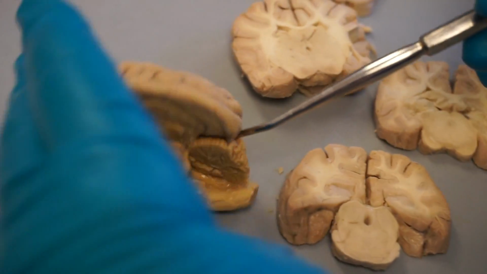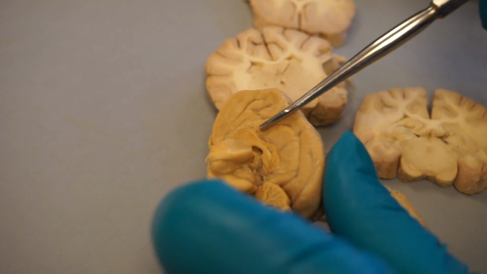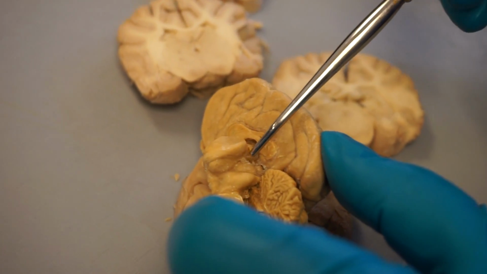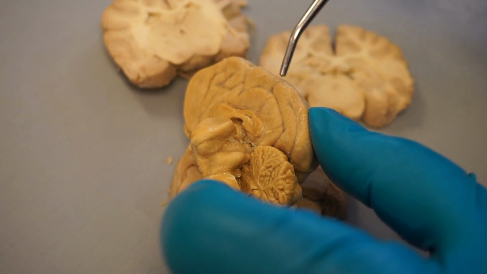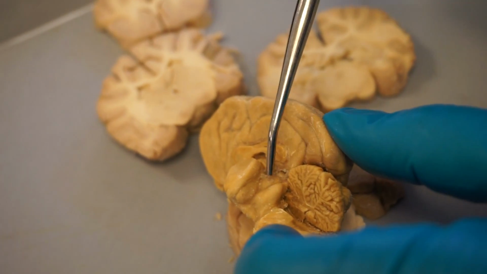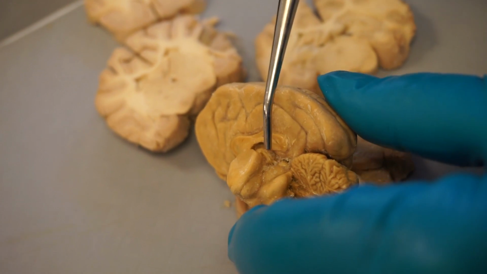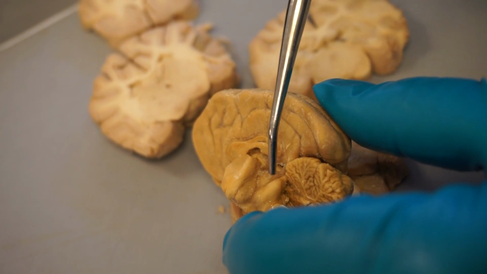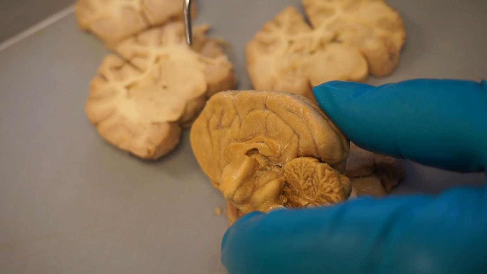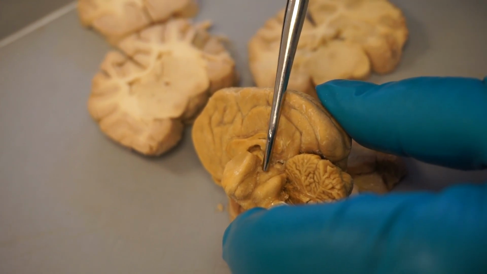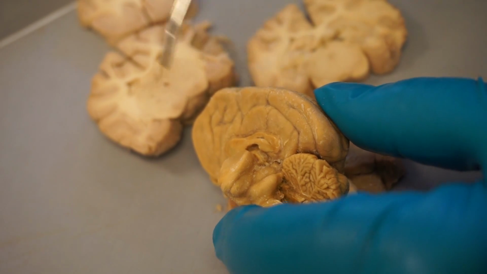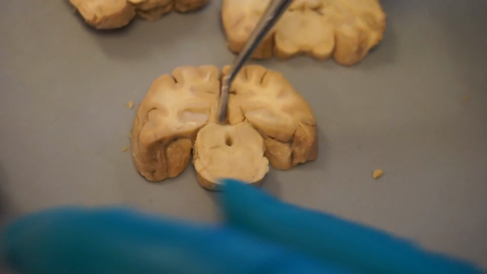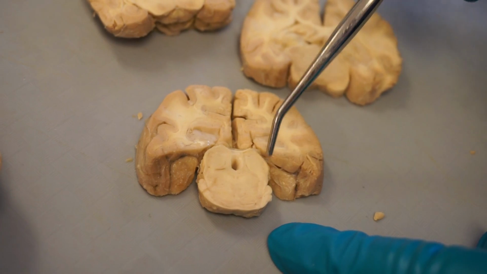If you recall, on this hemisection of a brain, we have rostral colliculi and caudal colliculi that are involved with reflexes, so visual and hearing reflexes. So it's always eyes before ears, conscious and reflexes. So that would be the caudal colliculi.